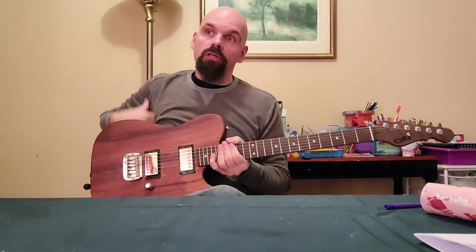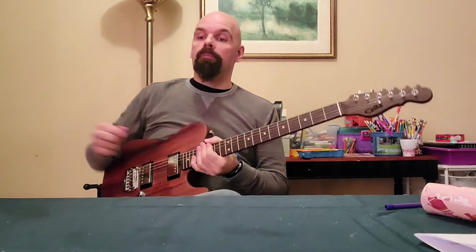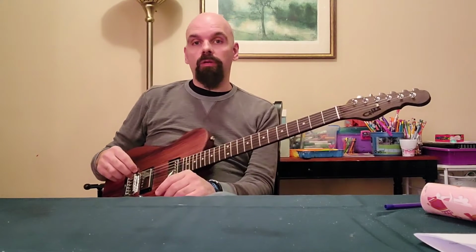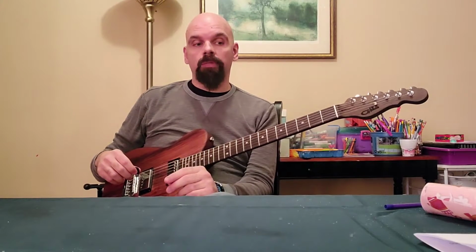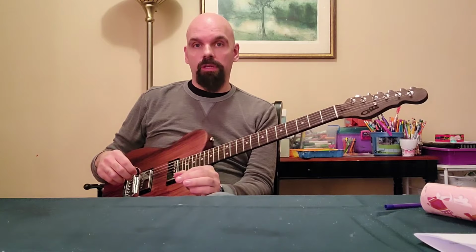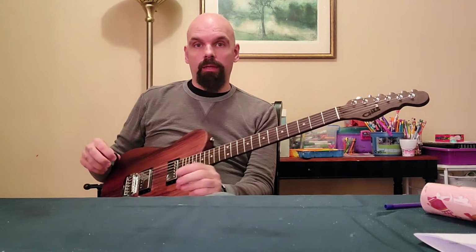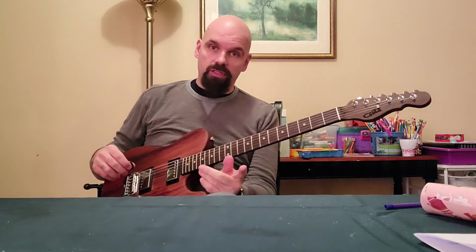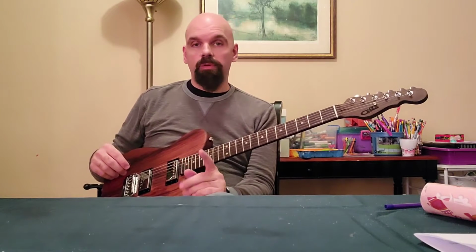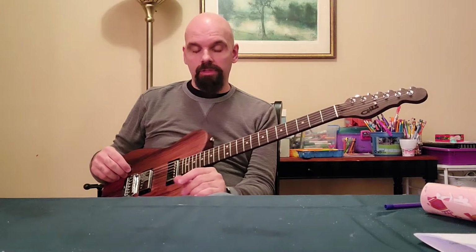And today I thought we would talk about something that gets overlooked a lot, even by myself, but that Barry talks about often, which is eighth note triplets. An eighth note triplet is really important in your playing. Eighth note triplets are important, 16th note triplets are important, but especially when you're soloing with the eighth note triplets.